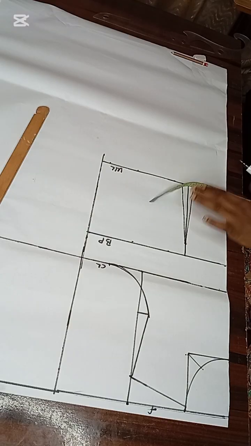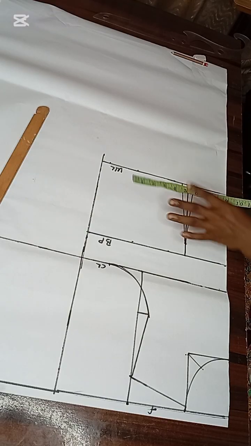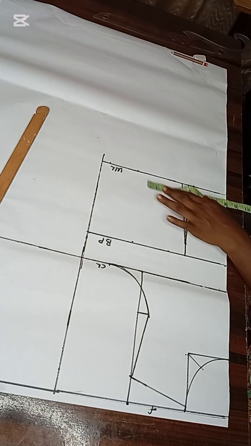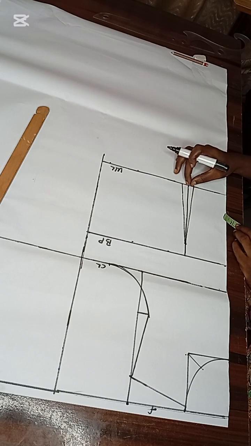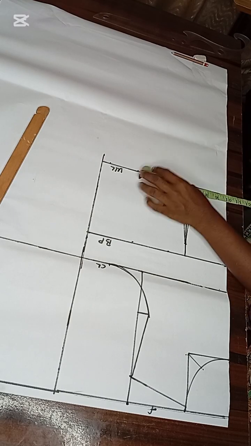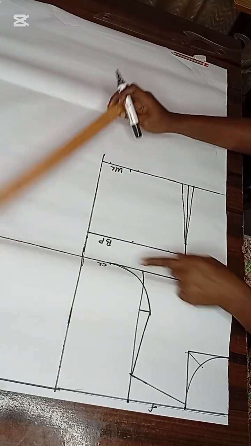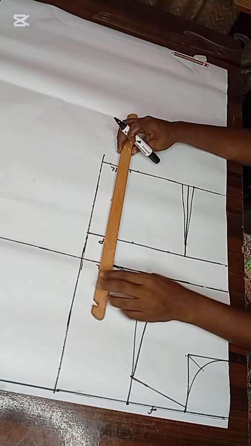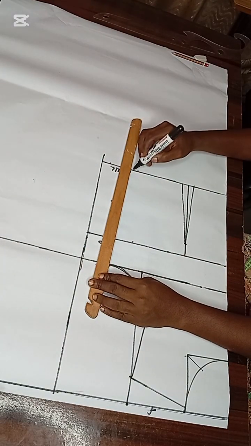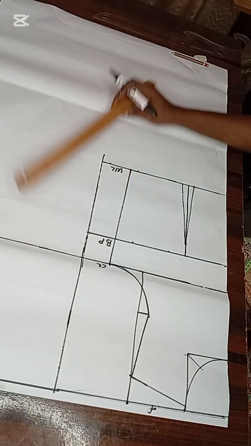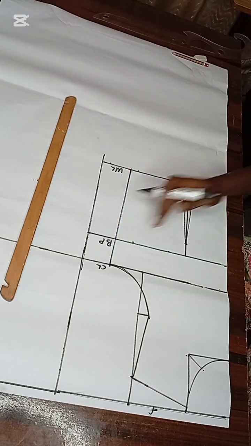So now I'm going to be putting my waist divided by 4. My waist is 32, divided by 4 is 8. So I'm going to be putting 8 plus that 1 inch intake, that is 9. So I'm going to be putting 9. Okay, so I will connect from this bust to the waist. That is it.